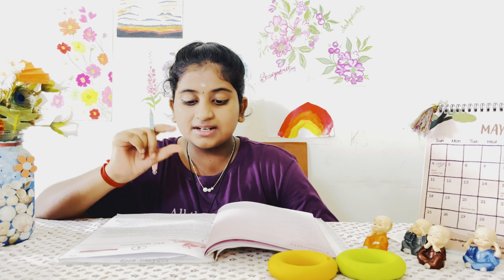So in the grammar part of the first lesson, the first Roman numeral is comprehension. Comprehension is nothing but they'll give us a passage. It's the easiest form of grammar. We have to read the passage and understand it thoroughly. After understanding it, we have a few questions given down that are related to the paragraph. You have to study the paragraph and write the answers according to the paragraph.